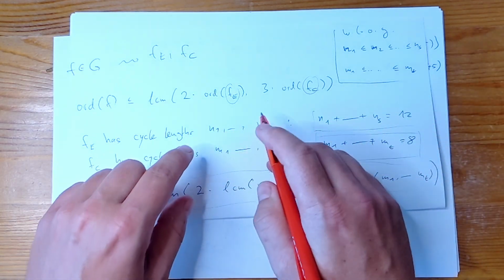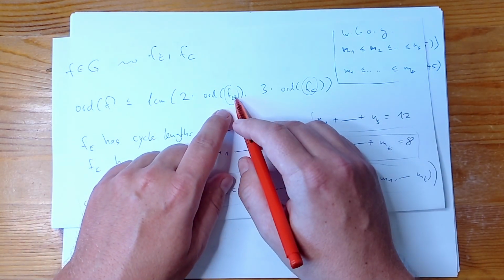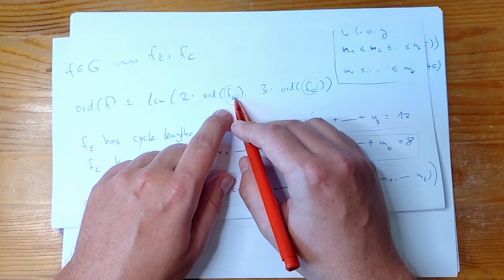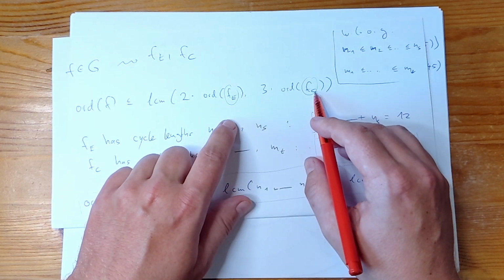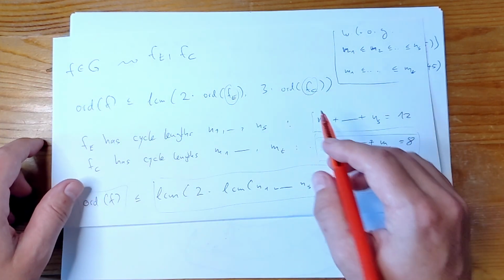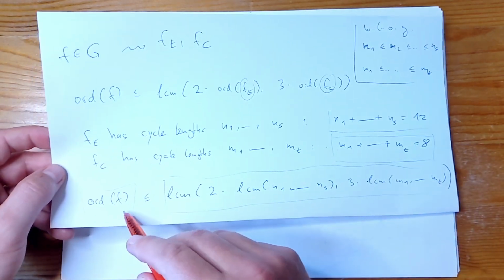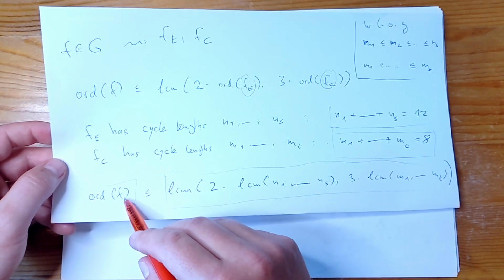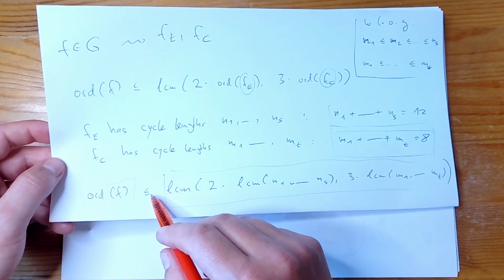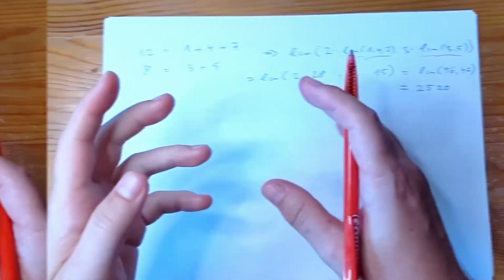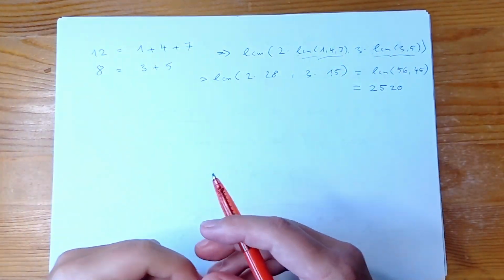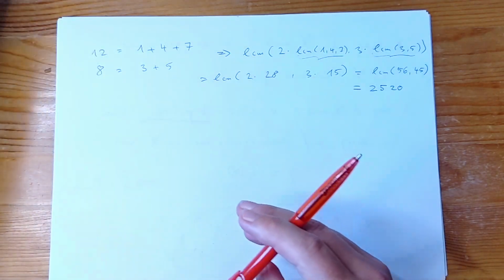So this means that our estimate here is not good enough if we consider these partitions independently from one another. In other words, if we consider the permutations of the edges and the corners independently from one another, this is not good enough to achieve our desired estimate that this is at most 1260. And this is where we need to talk about the signature of a permutation.